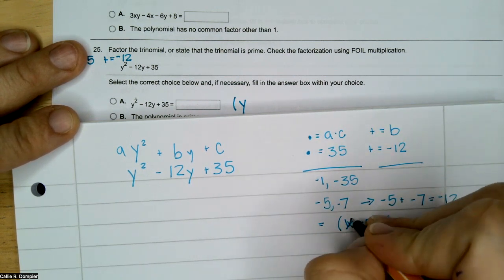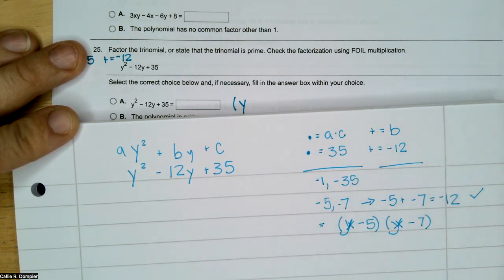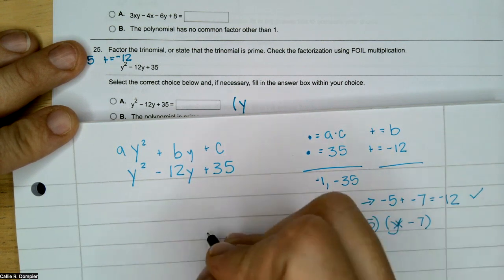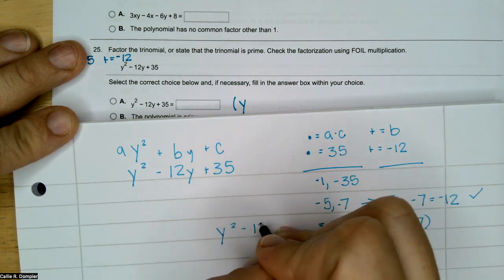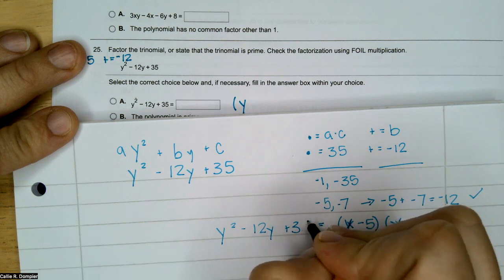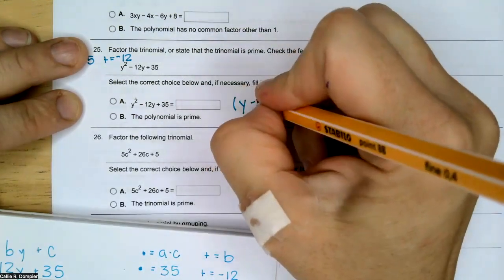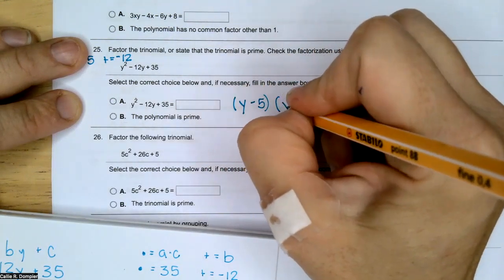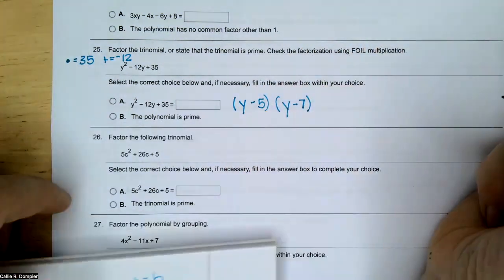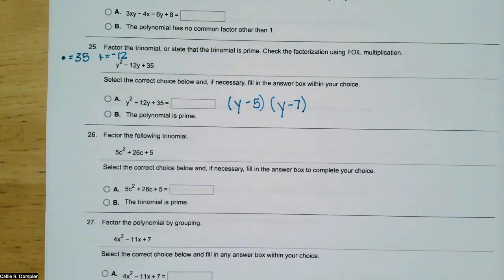So, or sorry, y. Yikes, good thing it's multiple choice, right? I would have gotten that wrong. Y squared minus 12y plus 35 is y minus 5 times y minus 7. Y minus 5 times y minus 7. Remember, you can check your answer, okay?